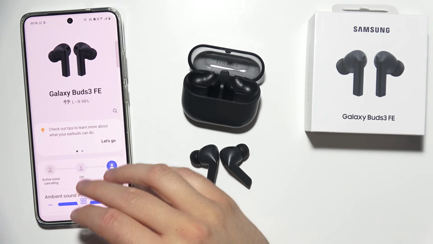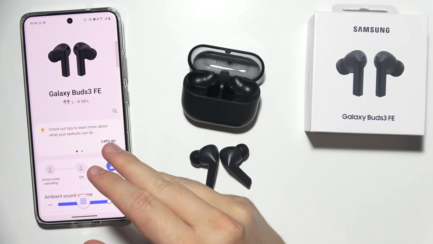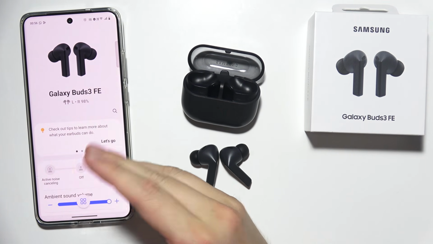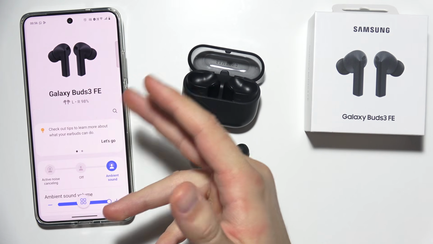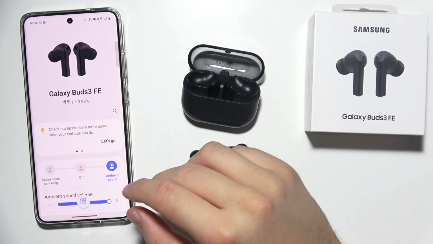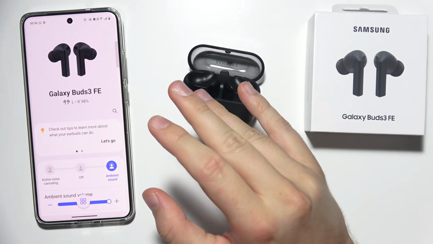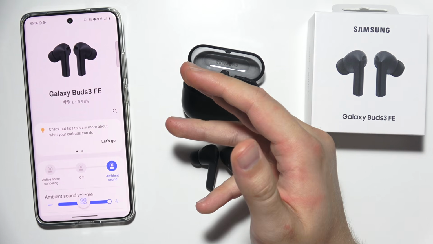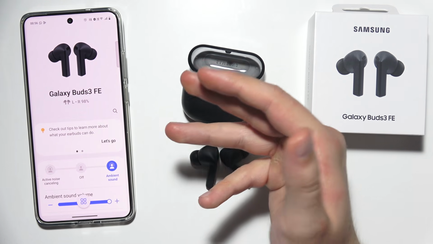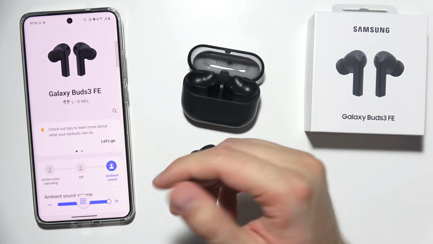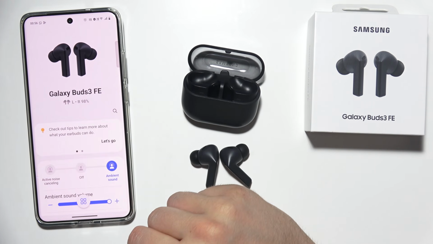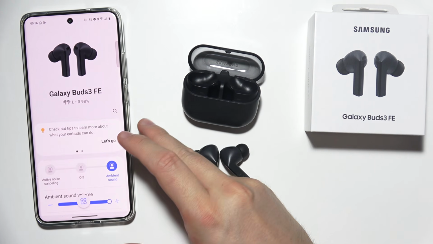Hey, if you are wondering if you can find the translate languages function on the Samsung Galaxy Buds 3 FE, then the answer is yes and no. What I mean is, if you have a Samsung device, like for example the Galaxy S24 series or Fold Flip 5 or newer, and if you are connected with them, then there's actually an option to do that.